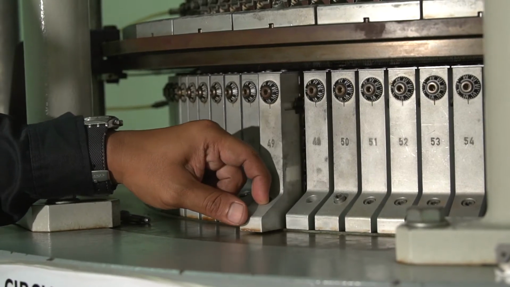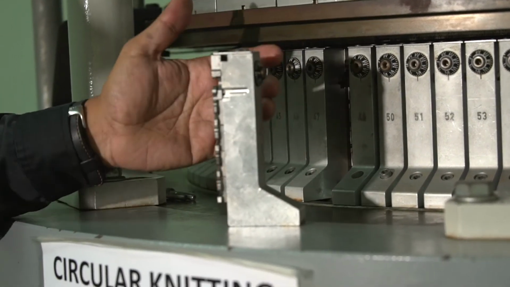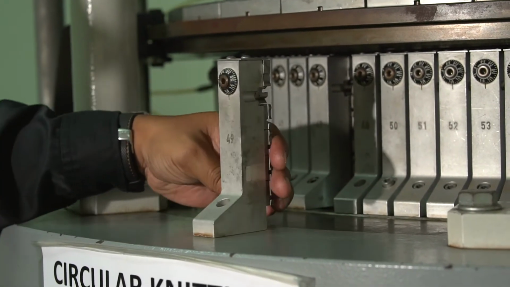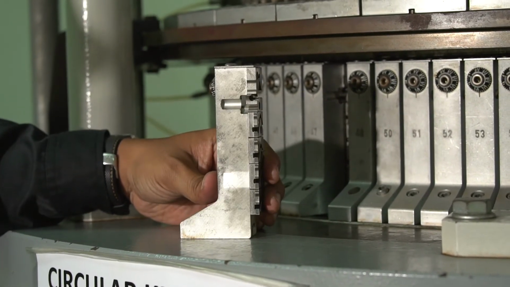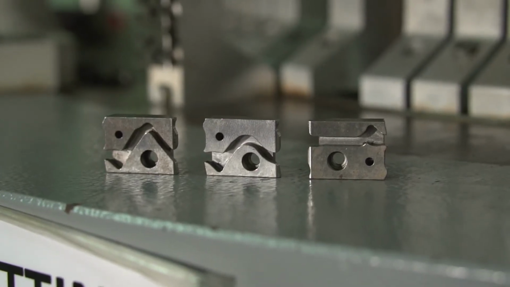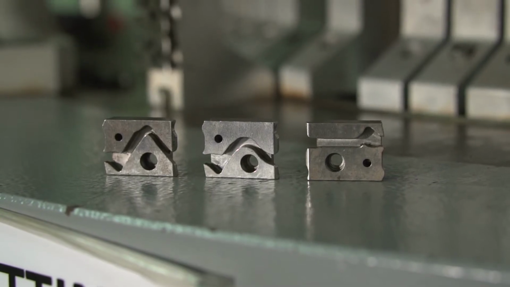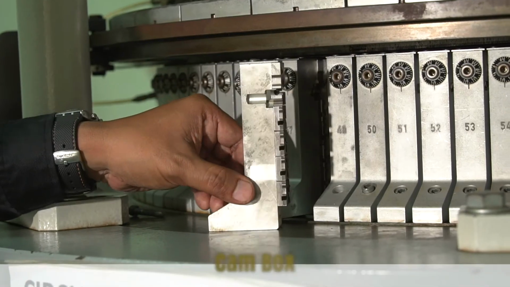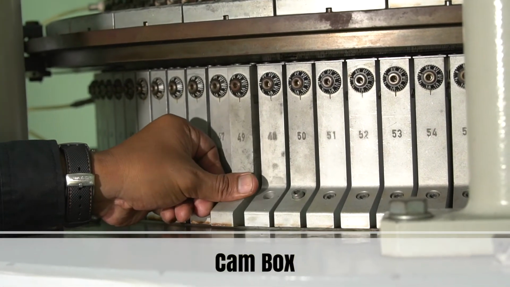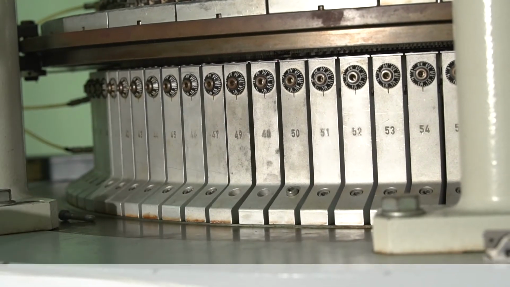Cams are devices which convert the rotary machine drive into a suitable reciprocating action for the needles and other elements. Movements of each needle are obtained by means of cams acting on needle butts. There are 3 types of cam used, which are knit, tuck and miss cam. Cam box holds and supports cam. Knit, tuck and miss cam are arranged horizontally according to fabric design in the cam box.